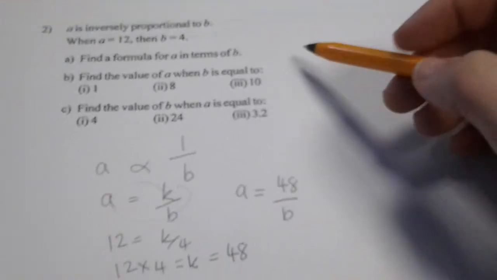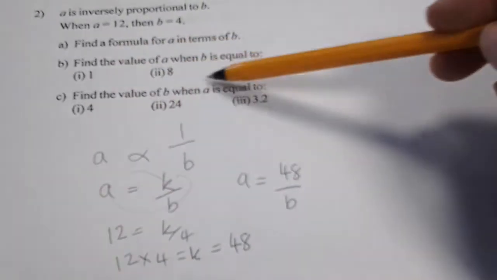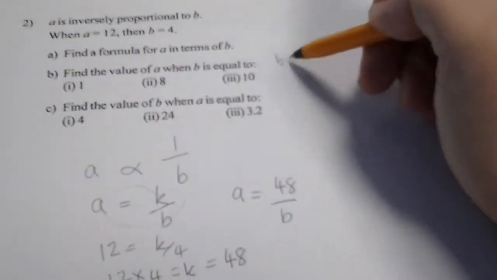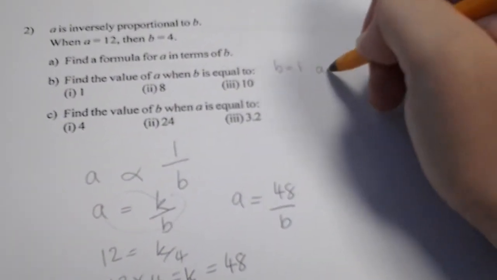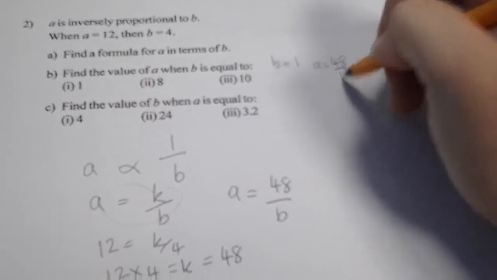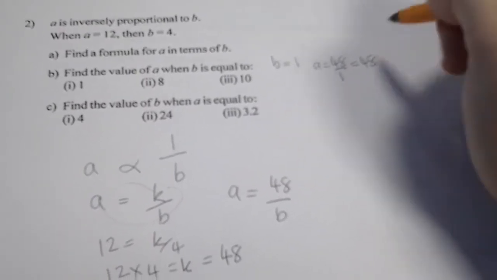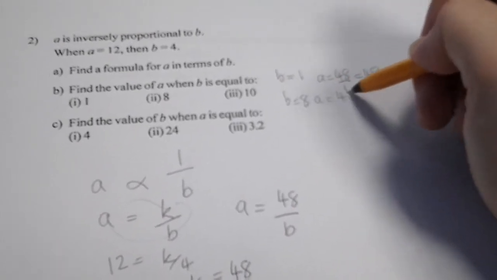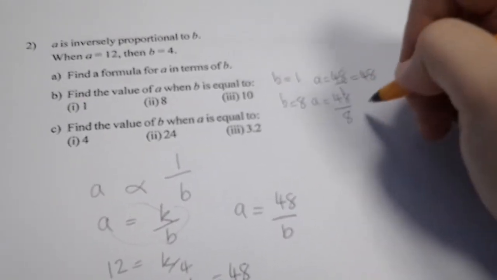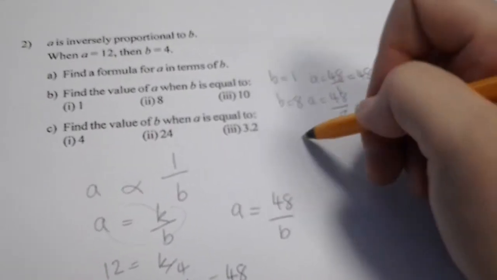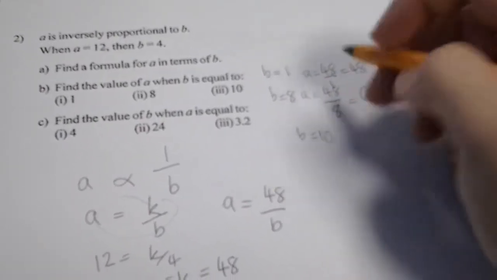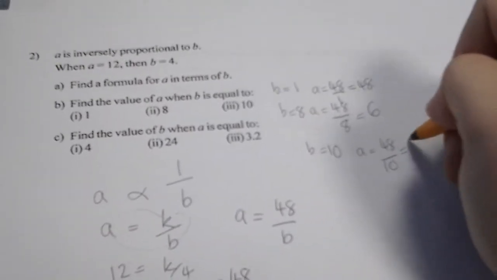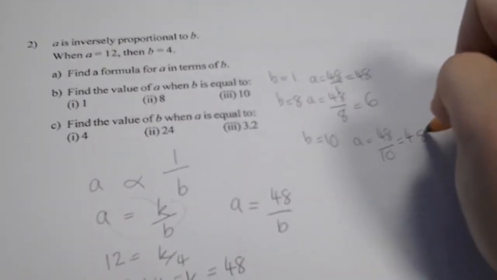Right, for part B then, we just have to work out the value for each one of these when B is equal to these values. So if B equals 1, A equals 48 divided by 1, which is 48. If B equals 8, A equals 48 divided by 8, which is 6. And if B equals 10, A equals 48 divided by 10, which is 4.8.